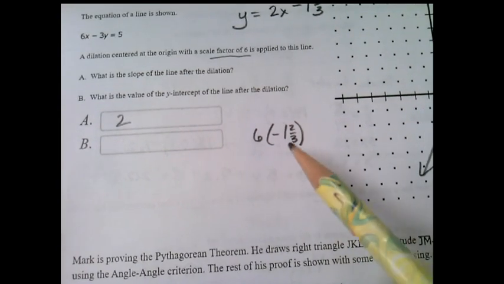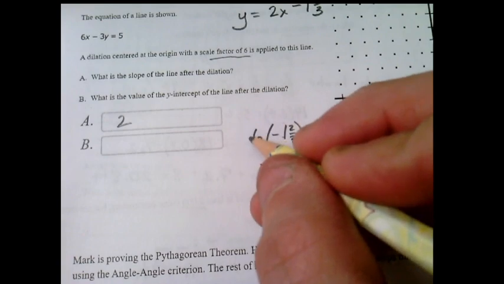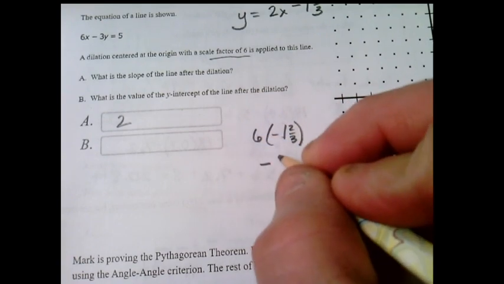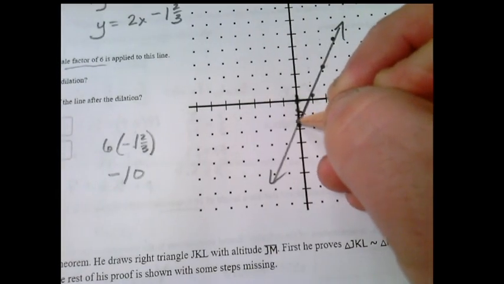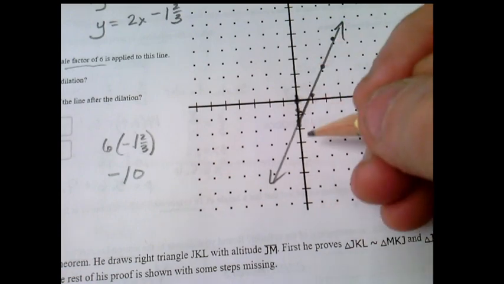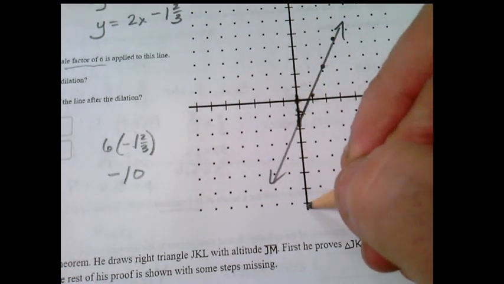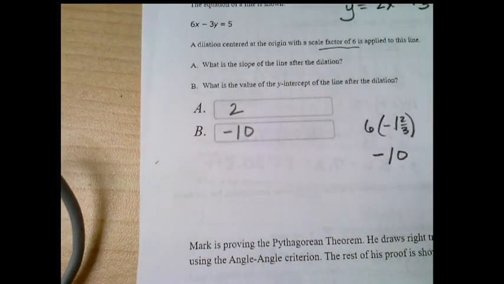But if I do that, you end up getting a negative, let me think here for a second, 6, 12, so it'll be 4, so a -10, okay? So this, to put it in perspective, this point is now 6 times as far from the center of dilation, the origin, than it was originally. So that would go all the way down there to -10. So I'm going to say right here, with a scale factor of 6, that point is going to be at -10, okay?